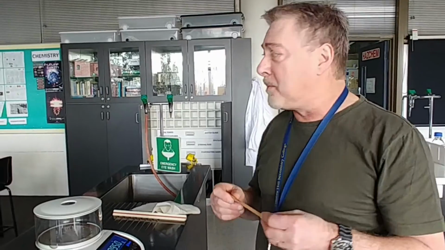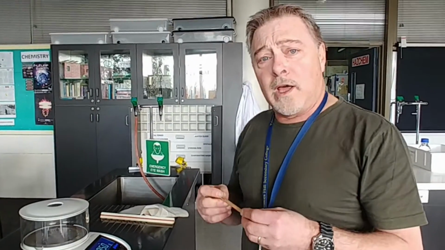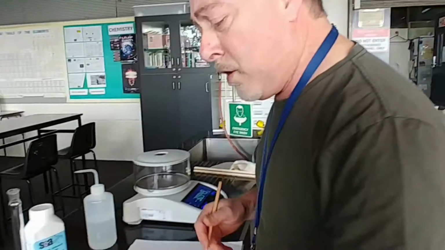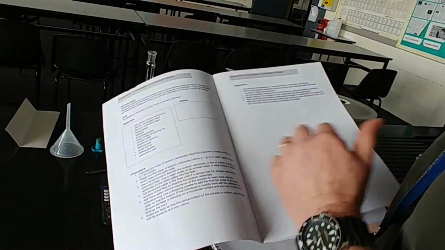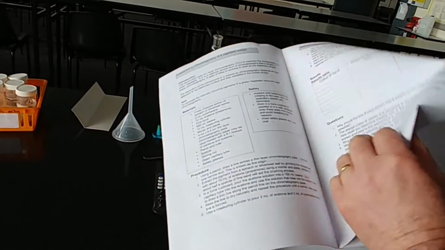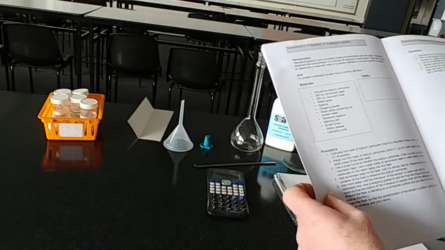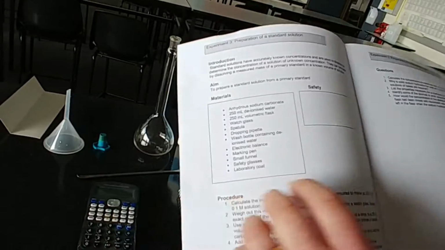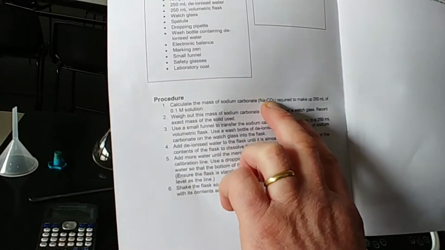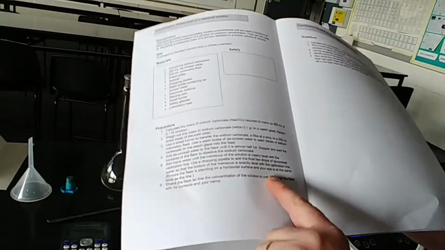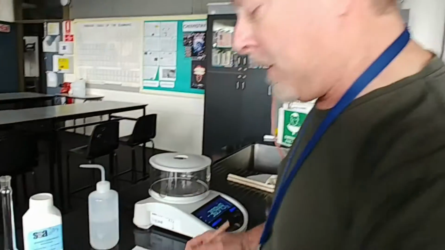Here today, back in 306. We're going to do the preparation of a standard solution. This is one of your requirements that you need to learn how to do. And today, the standard solution that we're going to be making is sodium carbonate. We're going to produce a 0.1 molar solution, and I'm going to go through how to do and prepare that properly.